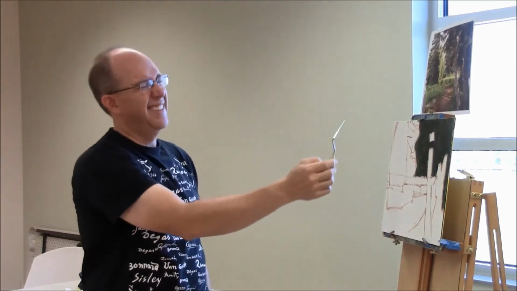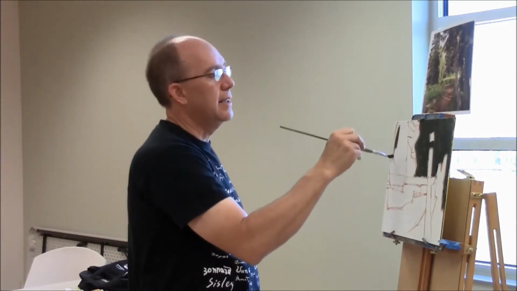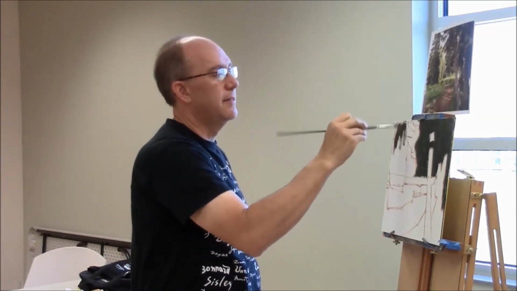So I've got a different color when you consider the hue and intensity, but I think I've preserved the value, which is the most important thing at this stage, right? Get the relative value correct. So I'm going to go with that color here.